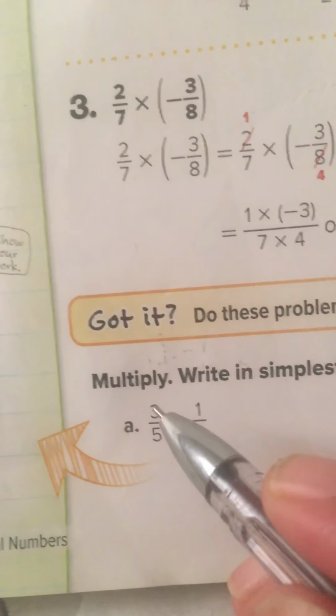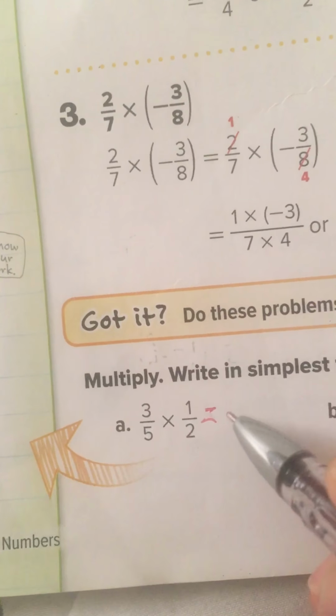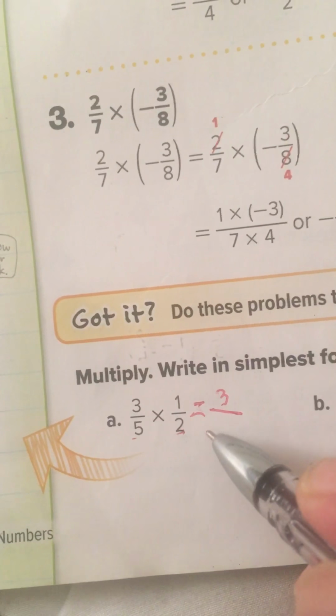Page 312. Multiply. 3 multiplied by 1 is 3. 2 multiplied by 5 is 10.